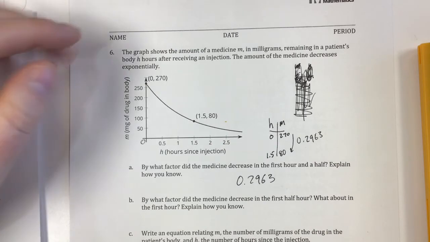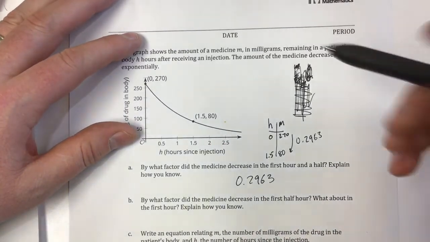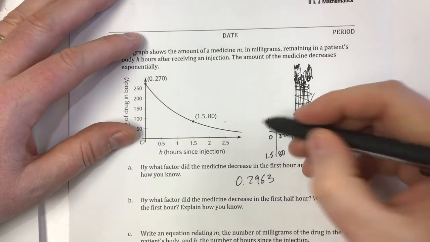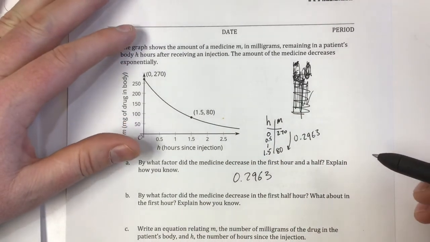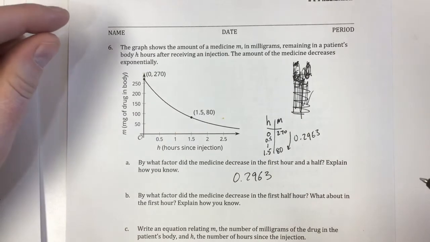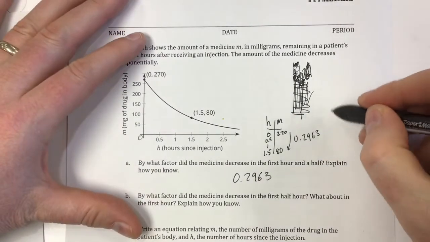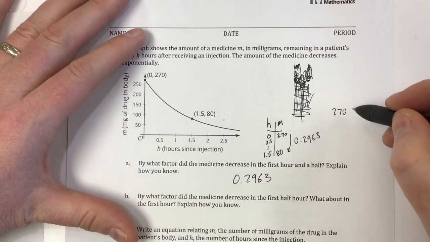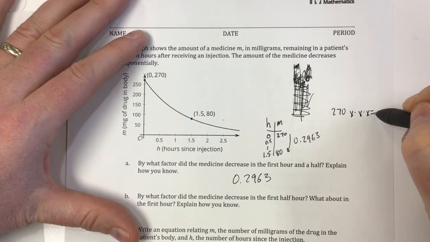Well, we can actually use the answer to part A to answer this part B, because when I start breaking down what I had to do to get from here to here, if I think about this as 3 half-hour chunks, and so now I'm thinking of the growth factor in half-hour chunks rather than hour chunks, I can say from 270, I had to multiply by 3 half-hour chunks to get to 80, right?